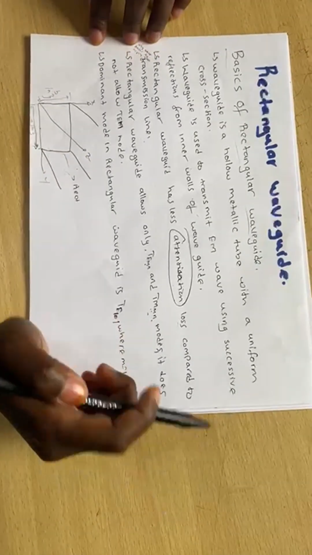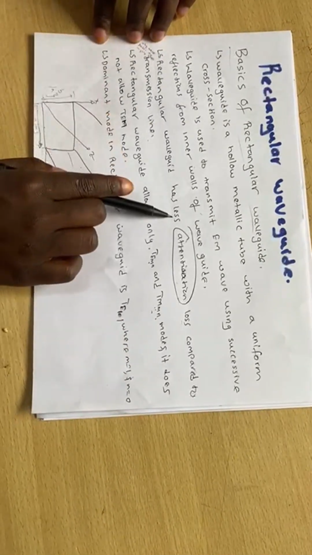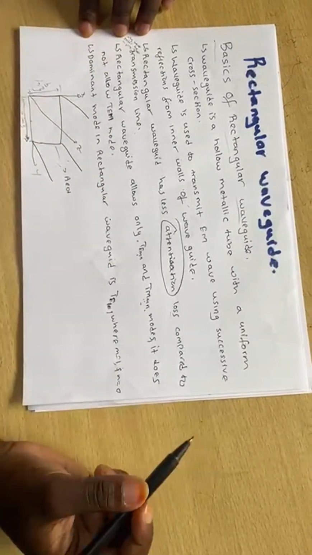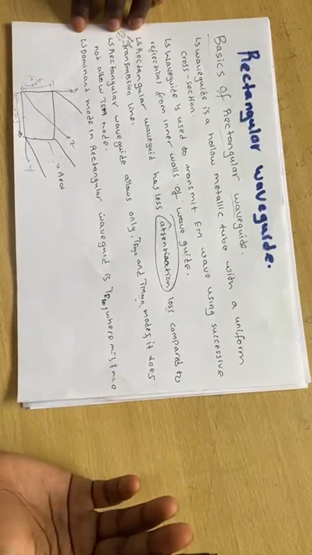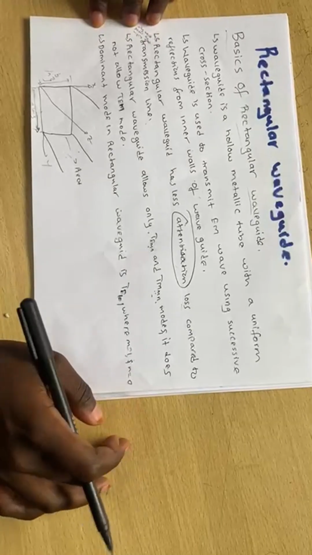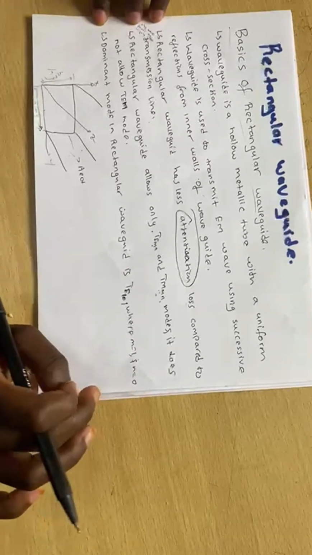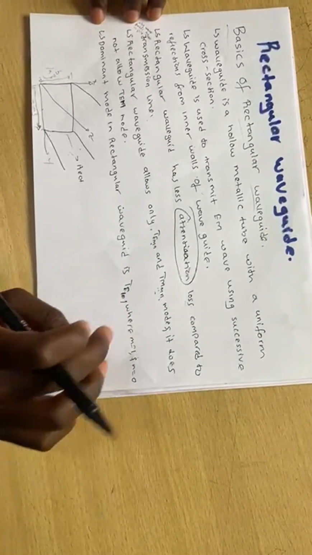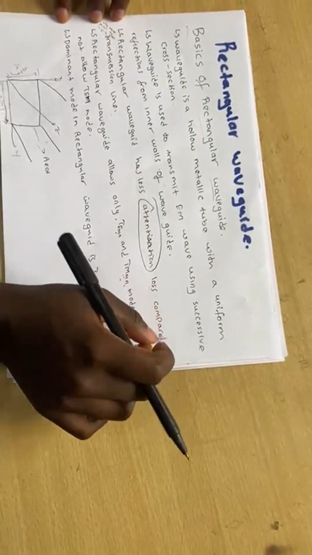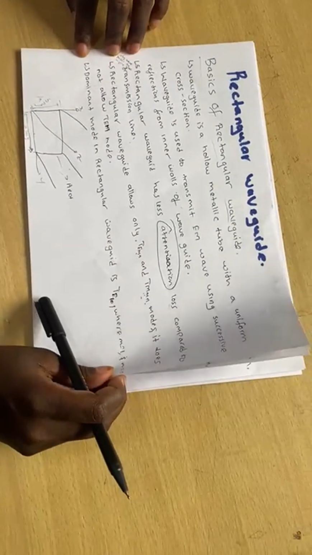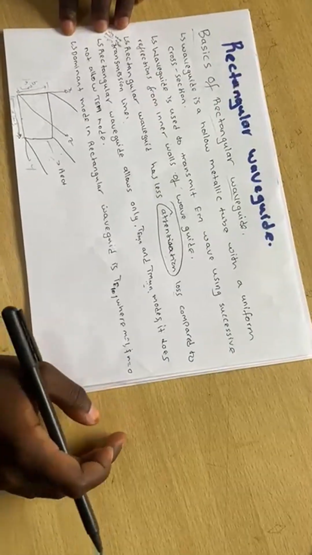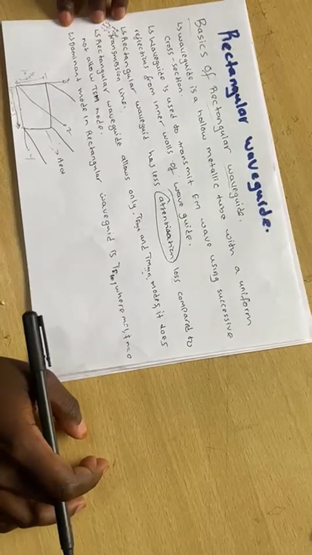Also, I mentioned one important fact: rectangular waveguide has less attenuation loss compared to transmission line, which gives the reason why of recent we use more waveguides than transmission lines, because their attenuation loss is very, very little. Also, I mentioned that in rectangular waveguide we are going to have two modes, which are TE and TM. We don't have the TEM mode. So throughout we spoke about TE and TM. In some exams they might ask you about the TEM mode. In that case, your response should be that it does not exist.